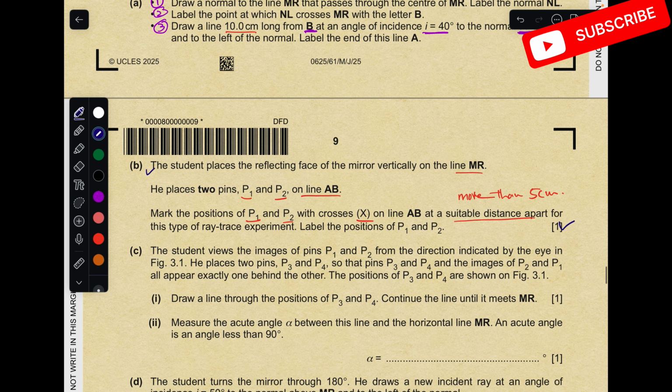Moving forward to the C, what they are asking in C, the student views the image of P1, P2 from the direction indicated by the eye. He places 2 pins P3 and P4 so that the pins P3 and P4 and the images of P2 and P1 all appear exactly one behind the other. The positions are shown.